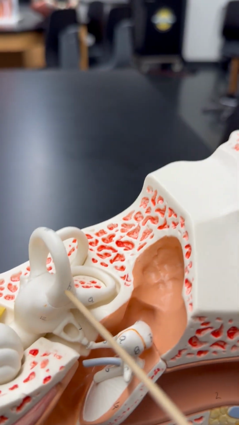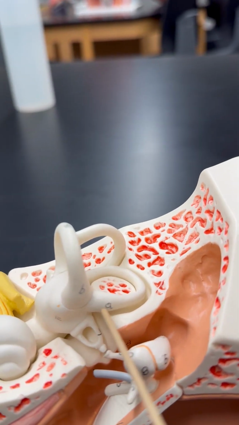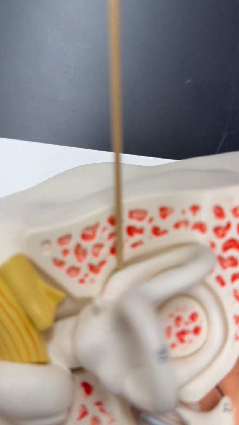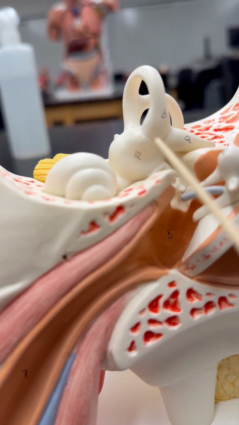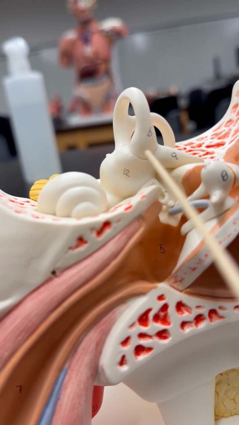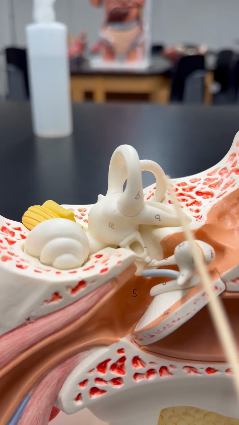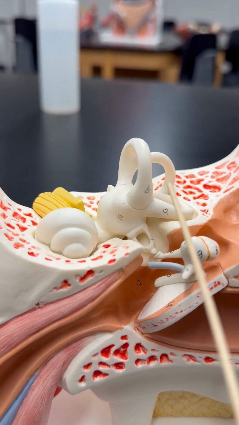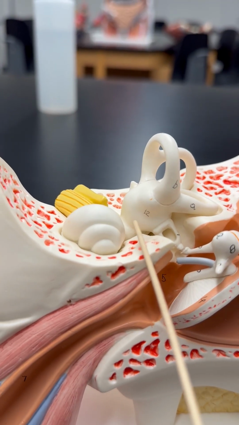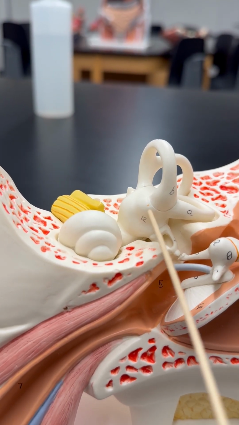This is where the ampulla is, these little bulgy regions at the base of these rings. And there's another one for this one. Let's hope I can get it. And it's right there, the last little ampulla. And so that is where the cupula and those hair cells, the crista ampullaris, is located, and they detect dynamic equilibrium.